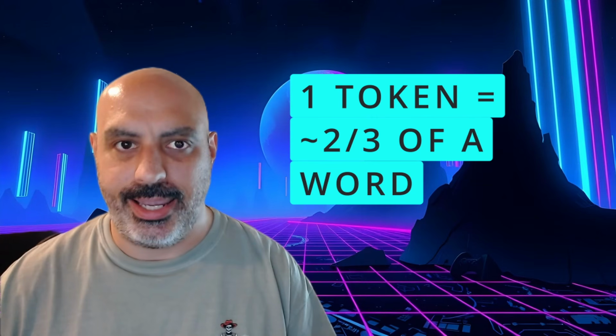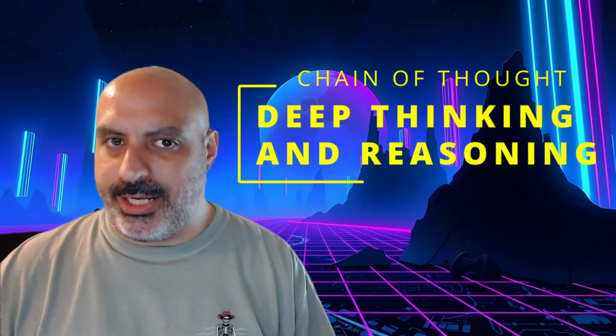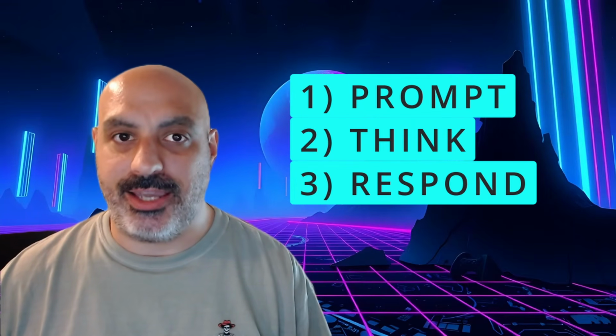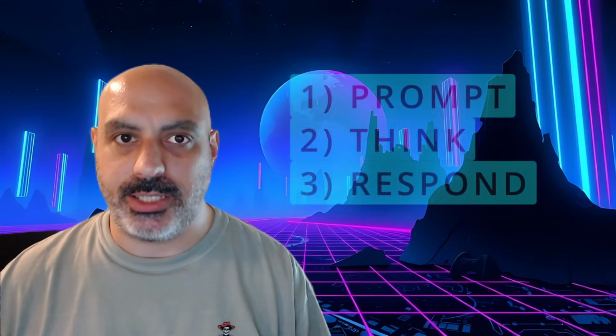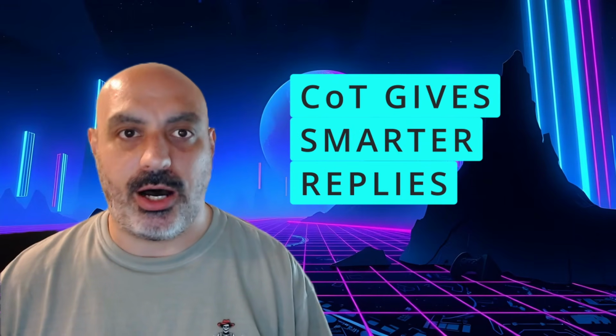More tokens means more processing time and memory usage. Tokens are usually portions of a word, and the average token is 2/3 of a word. But can an LLM do deeper thinking than just predicting the next token? For sure. Chain of thought is a neat trick some models can do where the AI thinks step by step through a reasoning process of complex problem solving before answering, which often gives better results.